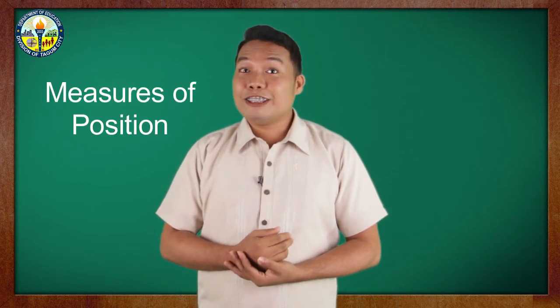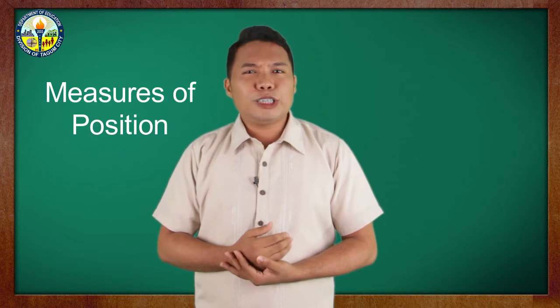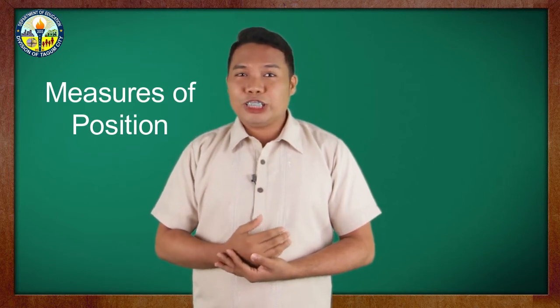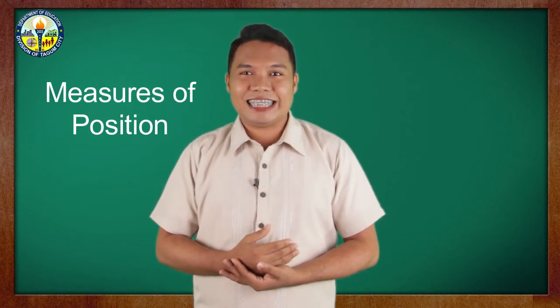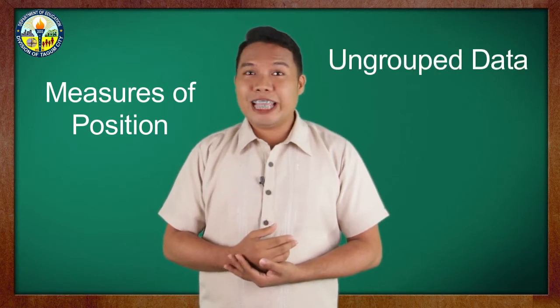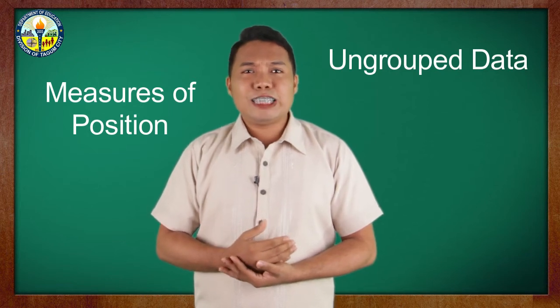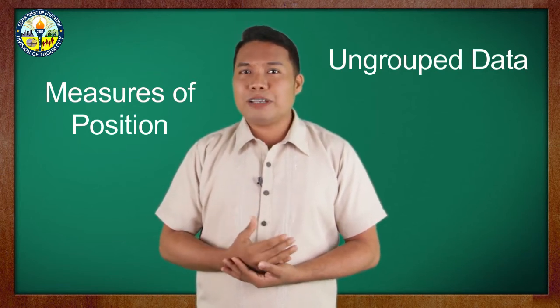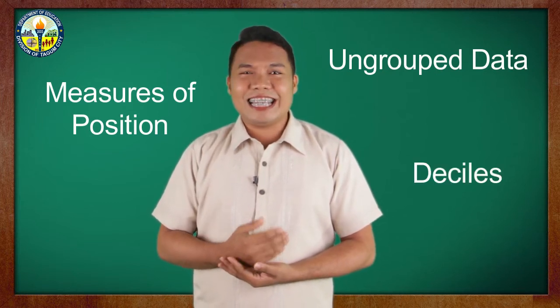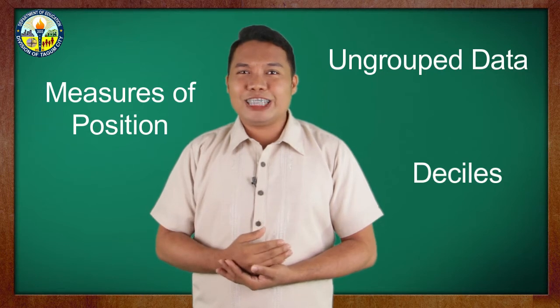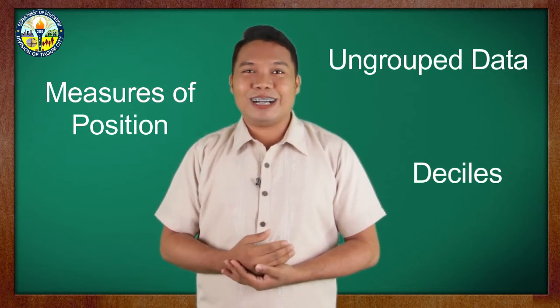To help us understand more about our topic today, let us unlock the following difficult words. The measures of position are used to describe or locate the position of a specific data value within the unclassified data set. Ungrouped data means a set of data that has not been classified or has not been subdivided in the form of groups. The deciles are the 9 score points which divide a distribution into 10 equal parts.